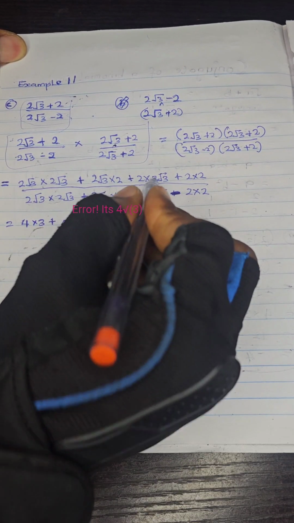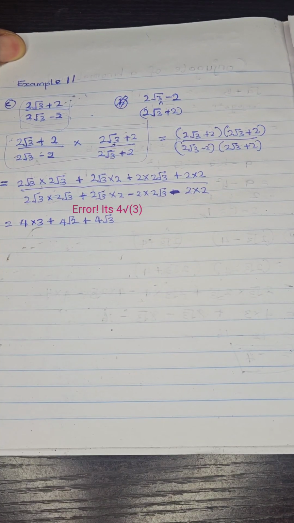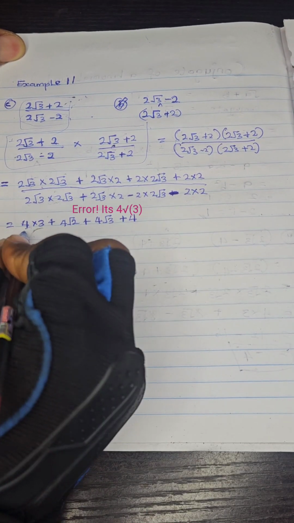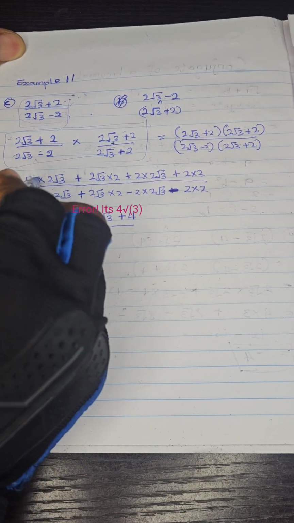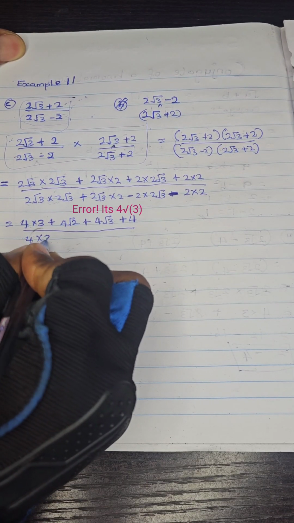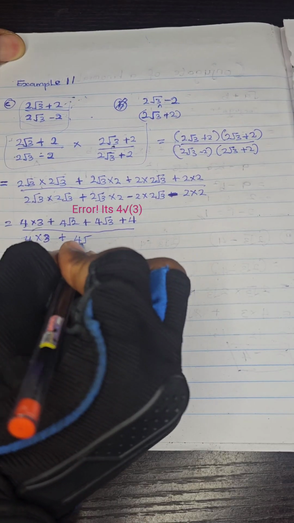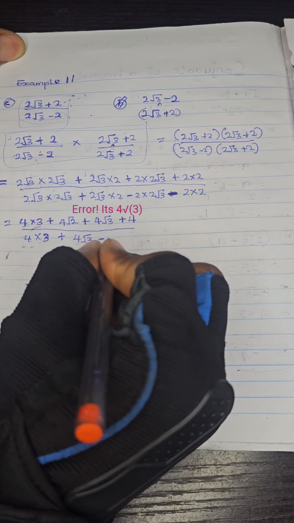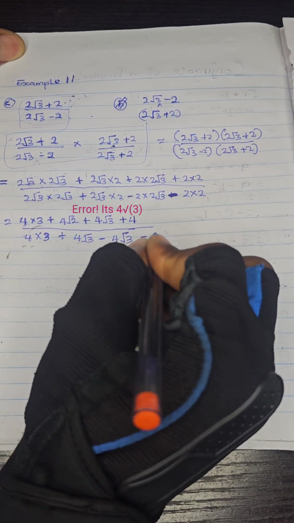That's for this expression. For this one, we still have plus 4 root 3, while for this one we now have plus 4. 2 times 2 is 4, all divided by, this is the same thing as this, so we are getting the same thing. That's the whole number is 4 times 3 plus, this is 4 root 3, that's 2 times 2, minus 4 root 3 minus 4.